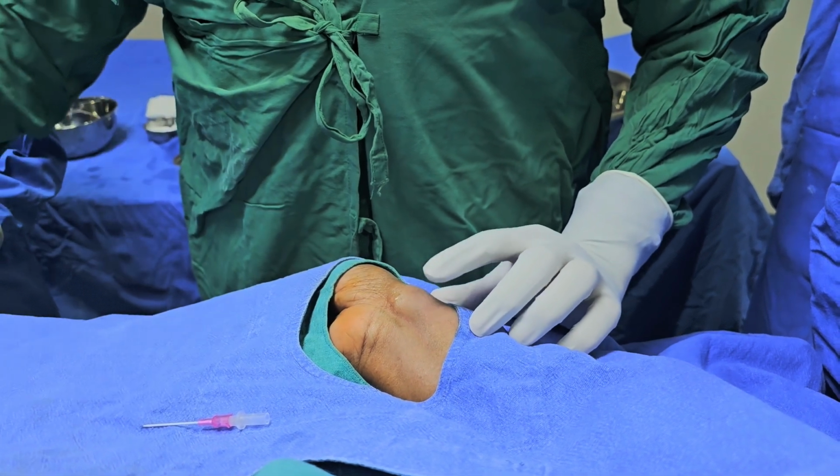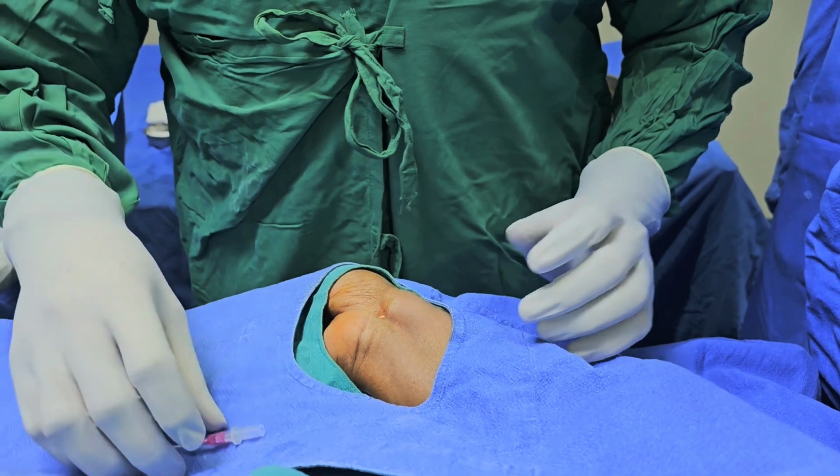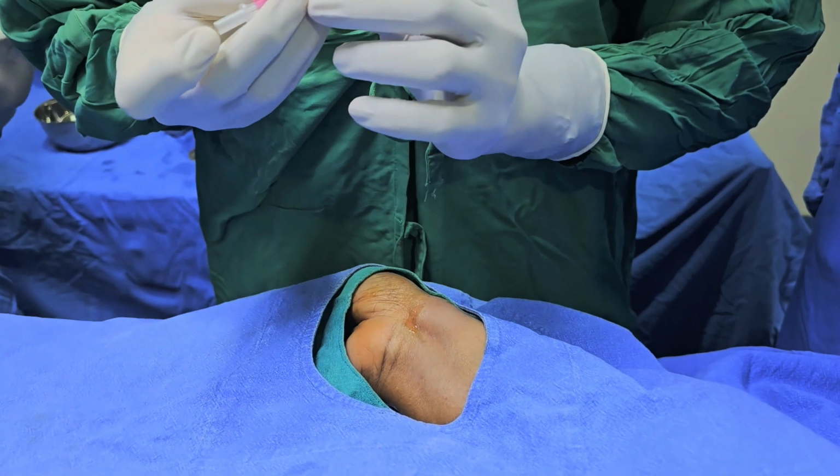Then take the puncture needle. We usually use a Gelco needle which has an inner stylet and an outer sheath. The stylet acts as the puncture needle.